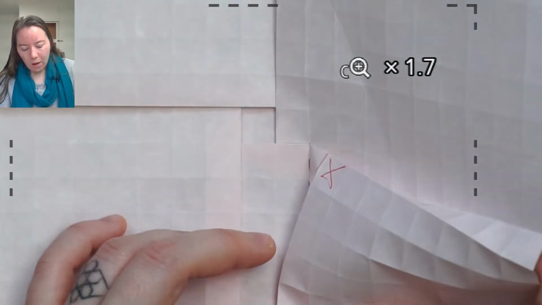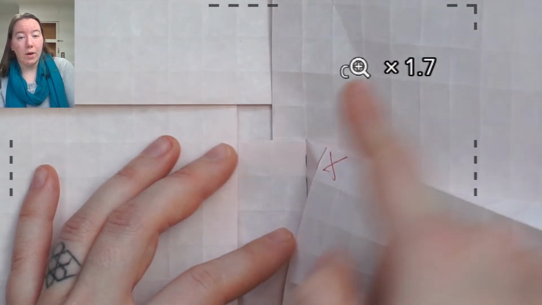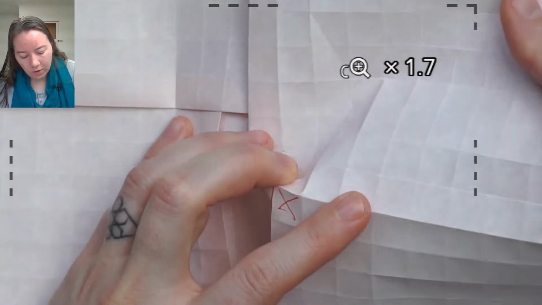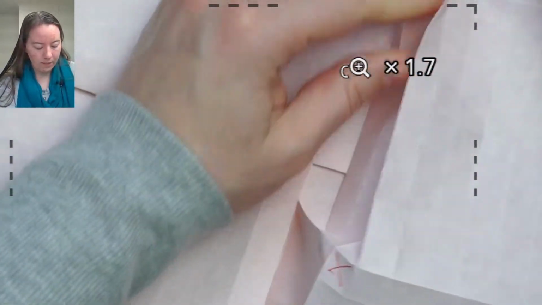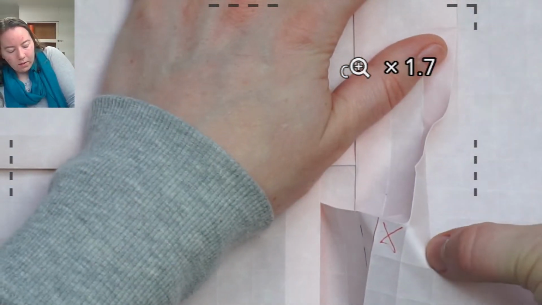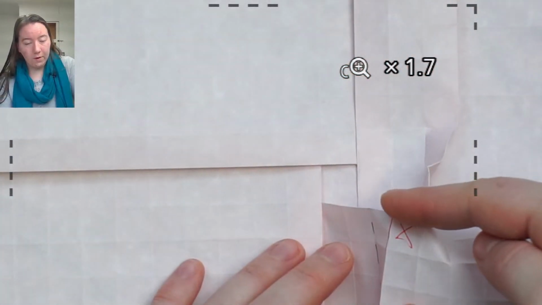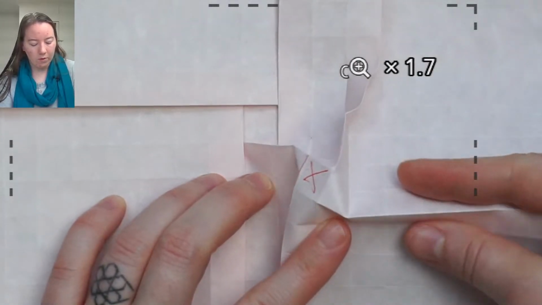So bringing my new pleat in place, I'm going to need to offset the mountain one spacing to come up and offset the mountain one spacing vertically to continue to the right.